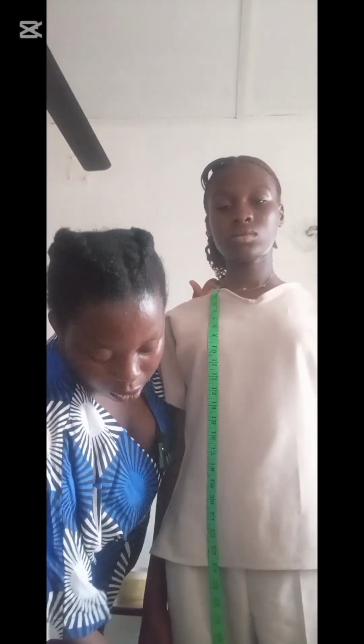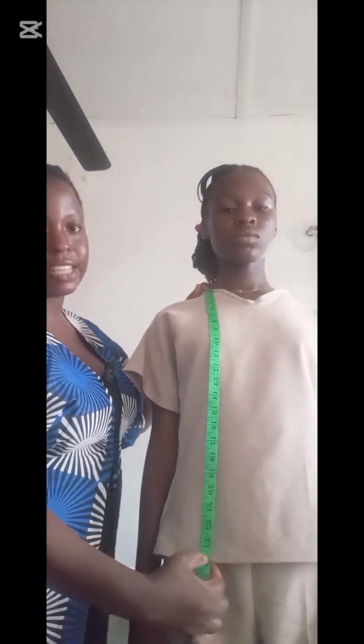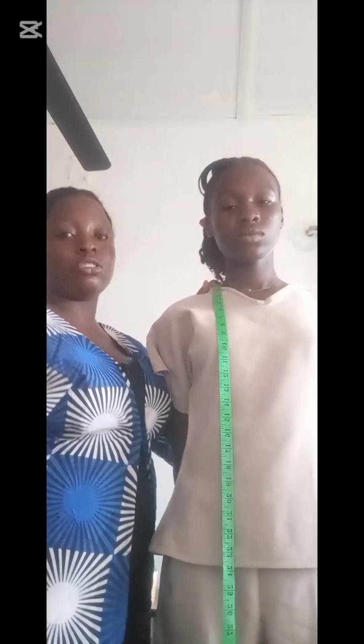Then the next measurement now is neck to knee, neck to ankle, neck to floor. So these are neck to knee. We usually use it for dresses, for short dress, long dress and flowing dress. The neck to knee is for the short dress.